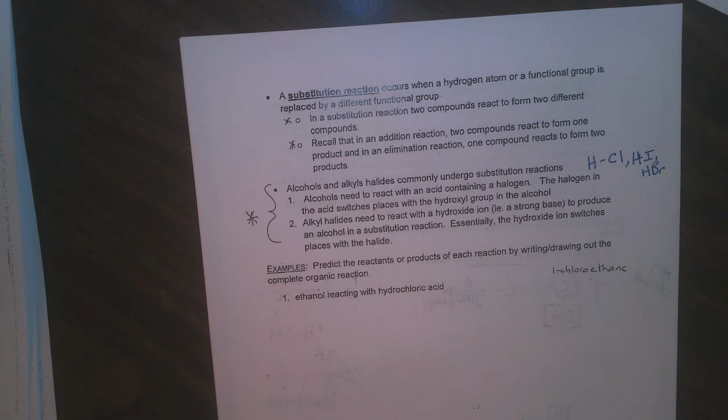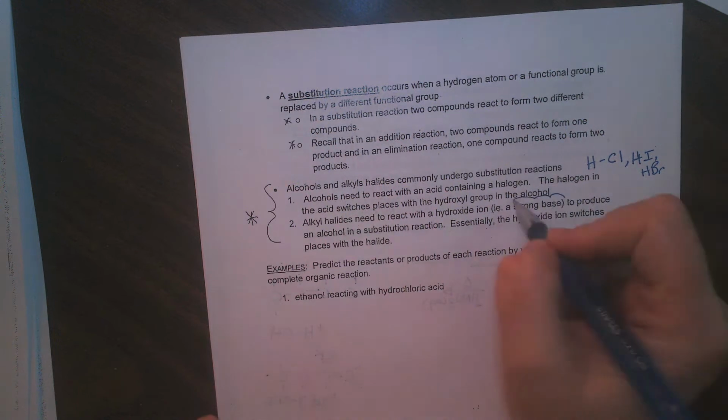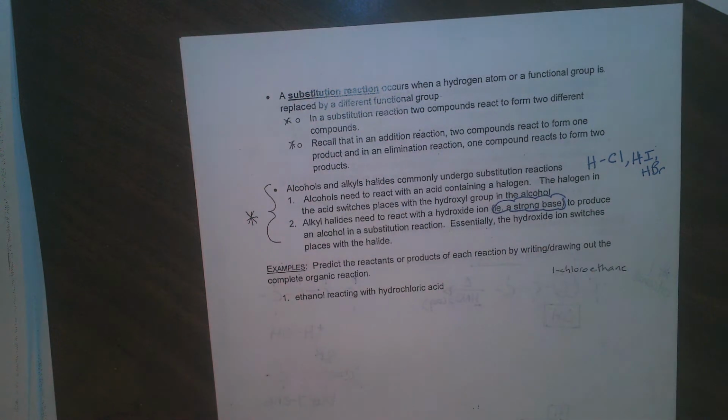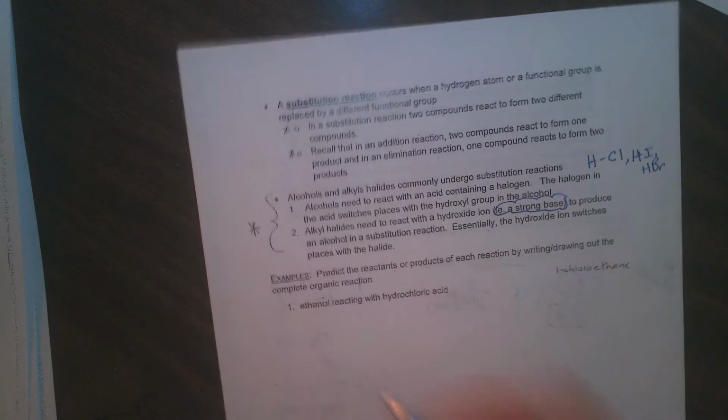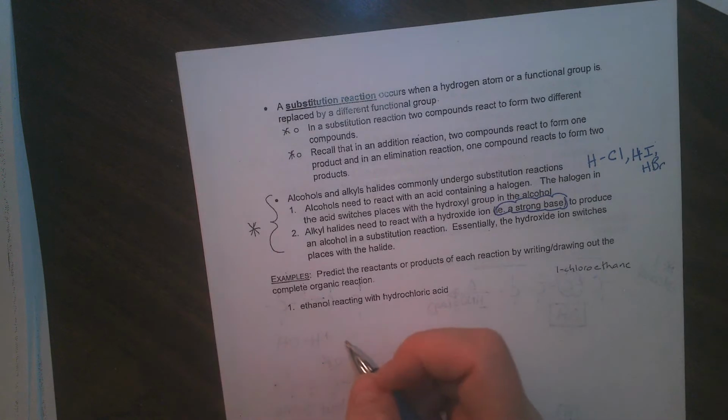Alkyl halides need to react with a hydroxide ion, a strong base, to produce the alcohol in a substitution reaction. So essentially, hydroxide switches places with the halide. Let's look at ethanol. Ethanol is how many carbons long? 2.